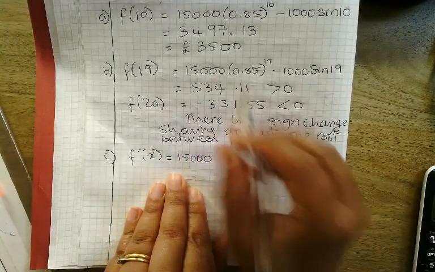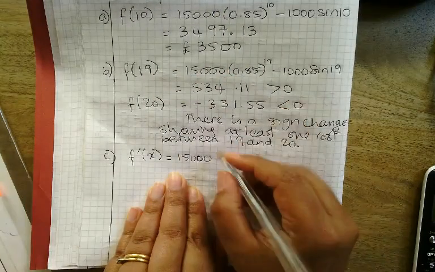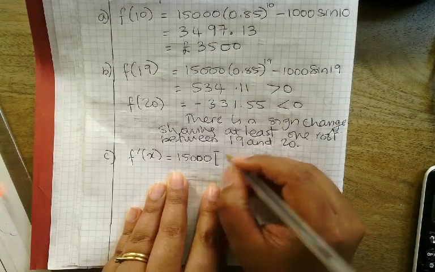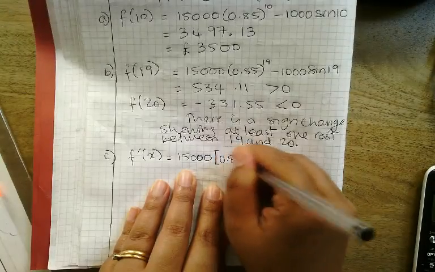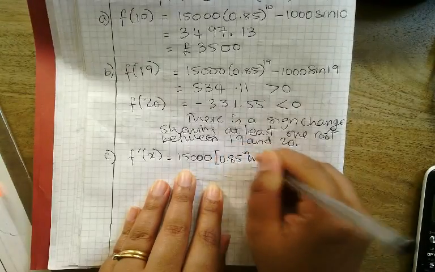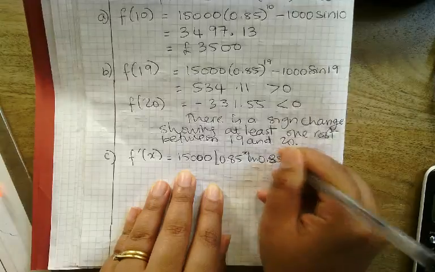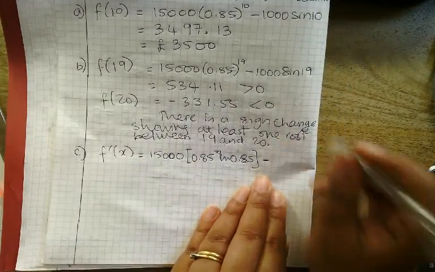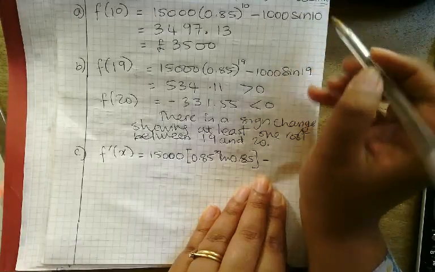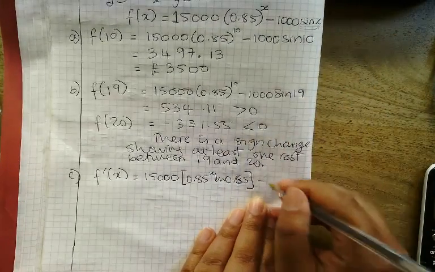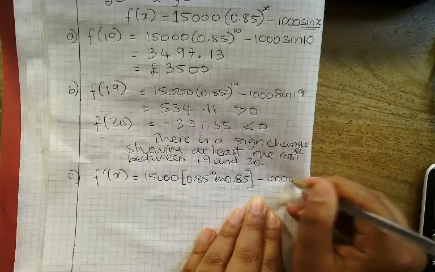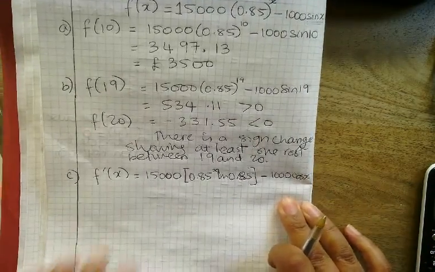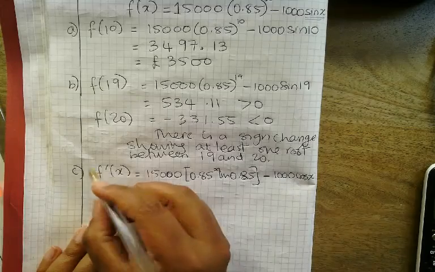15,000. So this constant will just come out, and I'm going to just differentiate this bit, which will be 0.85 to the power x ln 0.85. Okay, minus, we all know that sine x differentiates to cos x, so that will just be 1,000 cos x. Okay, that's my derivative all done in one line.